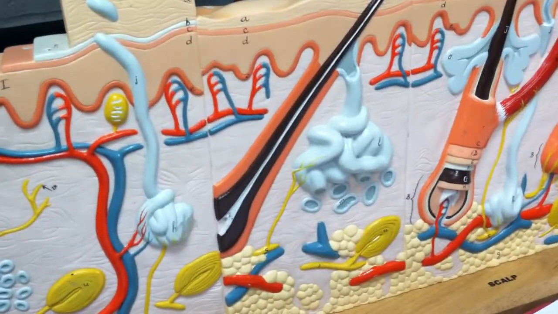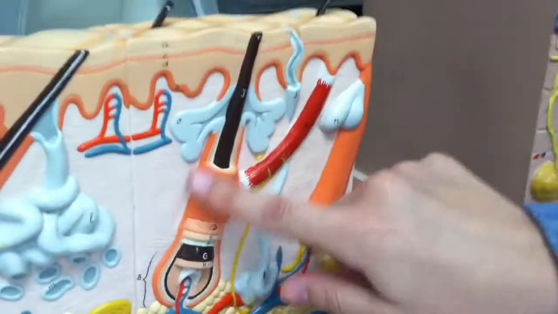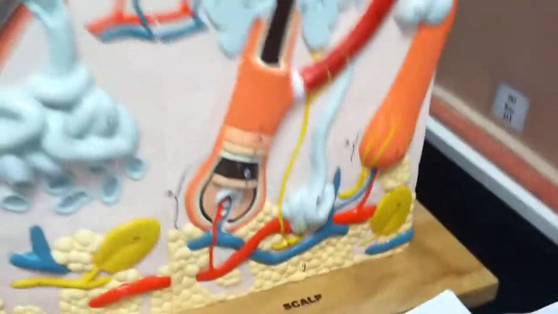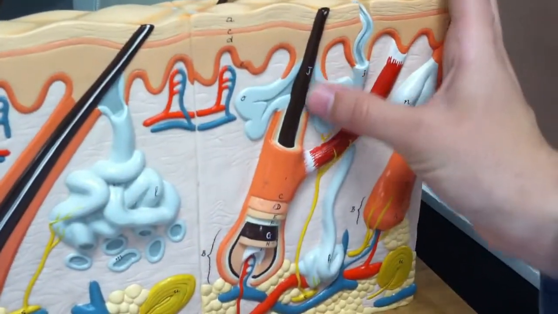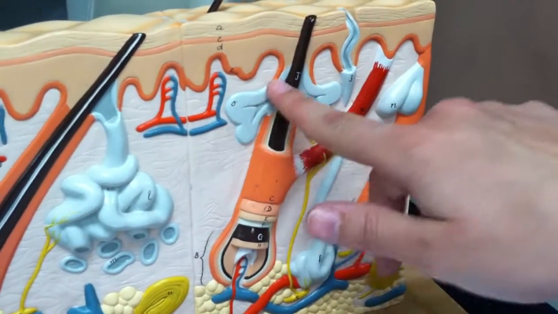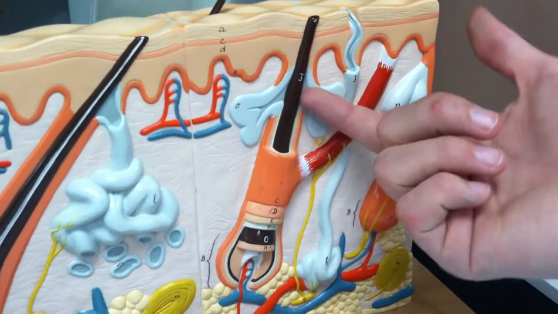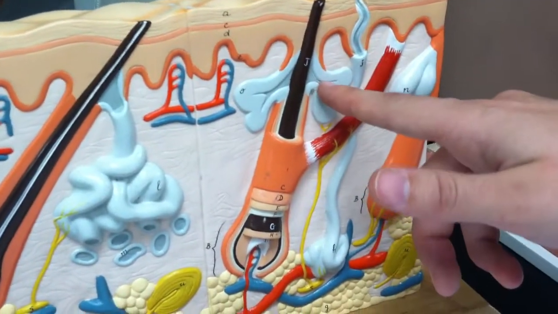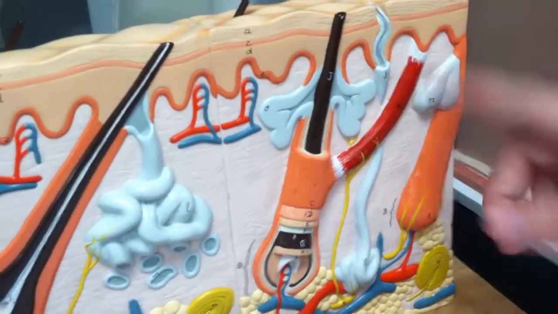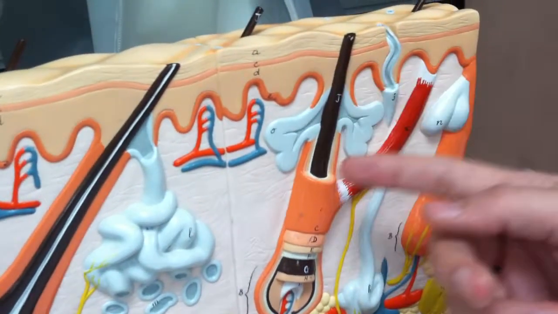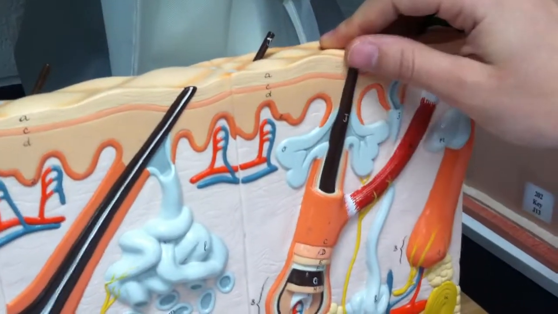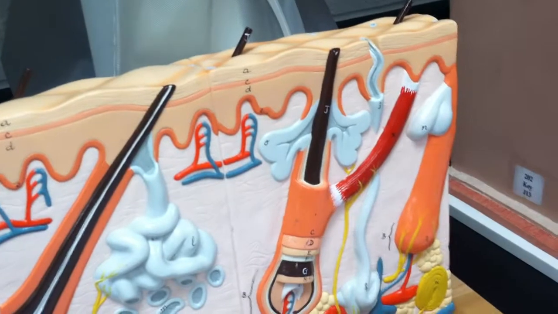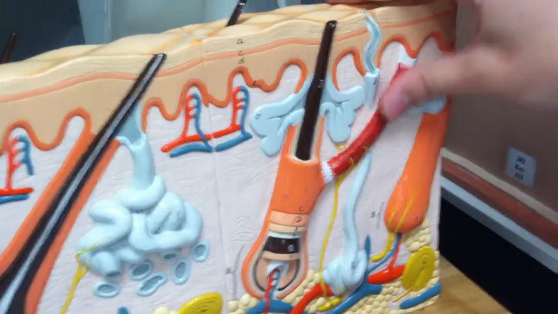So this is the scalp, and it has lots of hair follicles, and every hair follicle has a sebaceous gland. So it's around the hair follicle. It produces sebum, which coats the hair and stops it from breaking. And you can see the erector pili muscle.